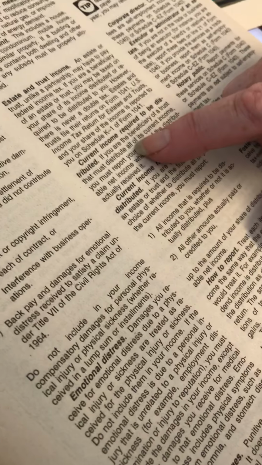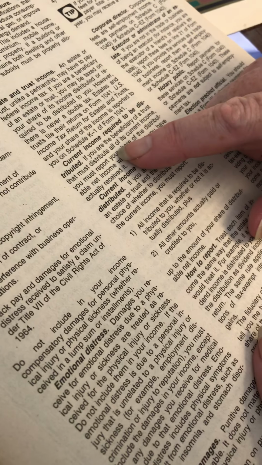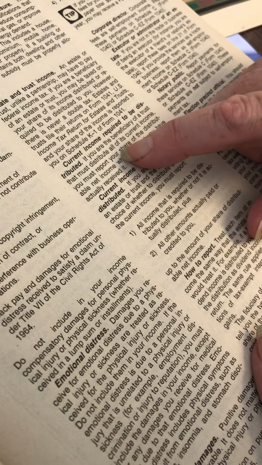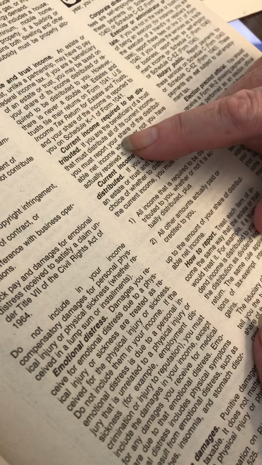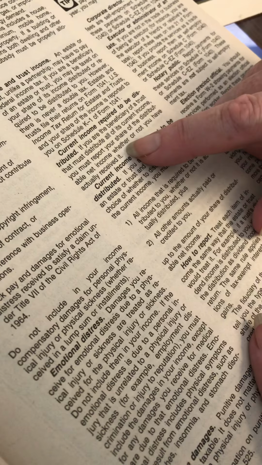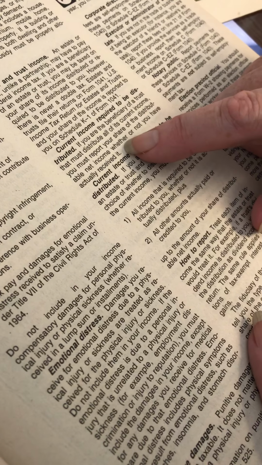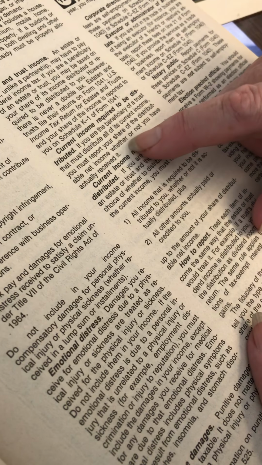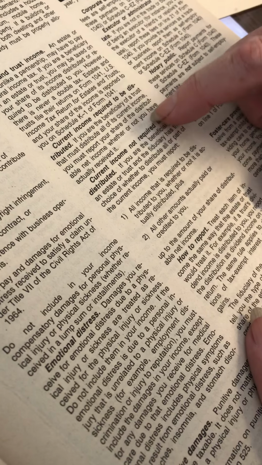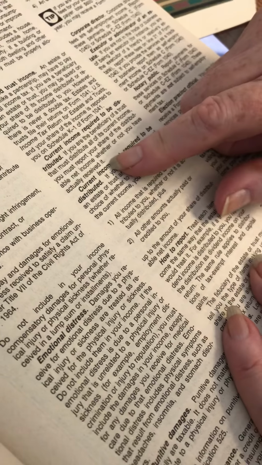Current income required to be distributed. If you are the beneficiary of a trust that must distribute all of its current income, you must report your share of the distributable net income, whether or not you have actually received it.